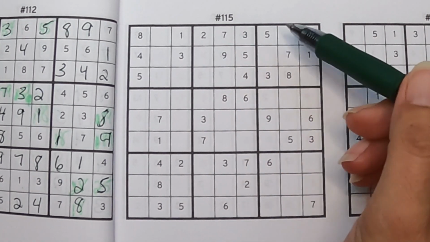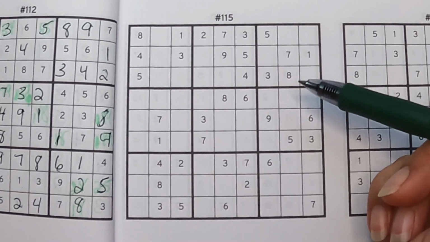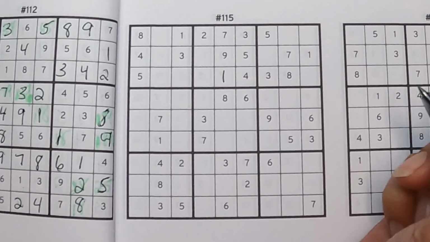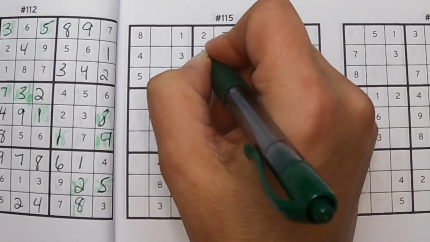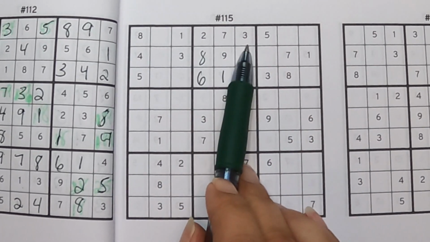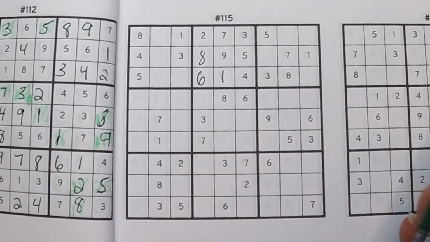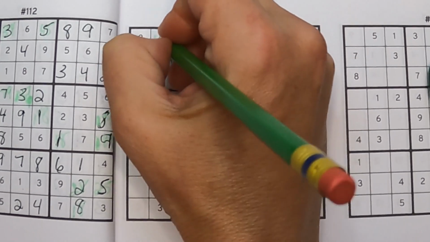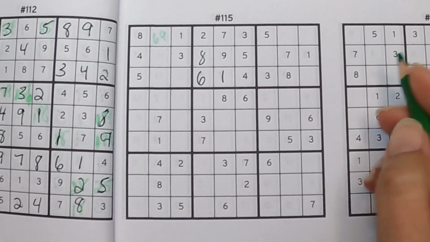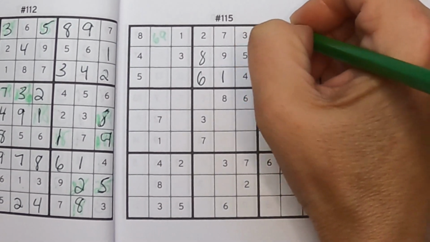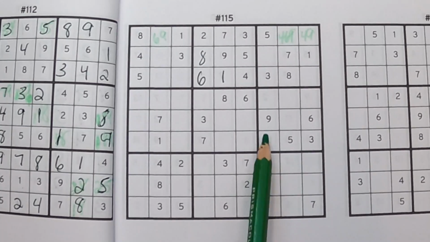If we start with this box, we're missing 1, 6, and 8. We've got 6 and 8 here, so this is our 1, 8 here, so 6, 8. For this top row, we're missing 4, 6, and 9. We've got a 4 here, so 6, 9. 6 here, so 4, 9, and no help here, 4, 6, 9.